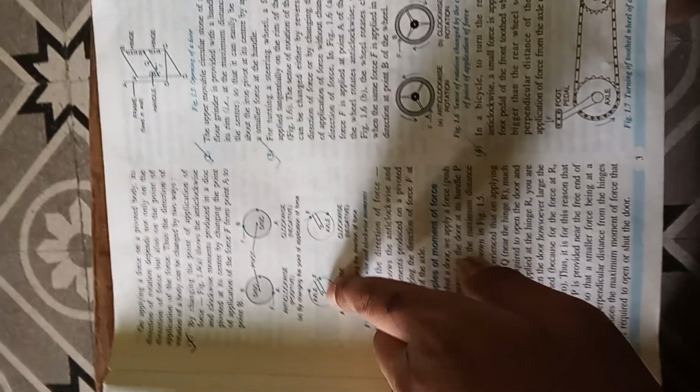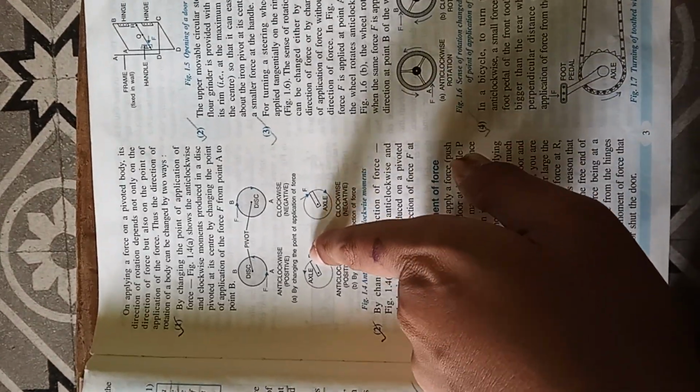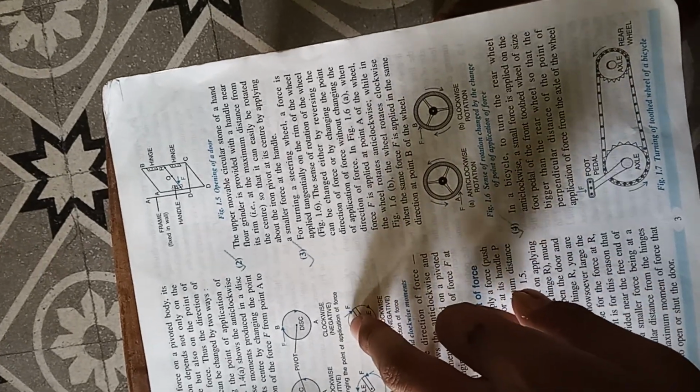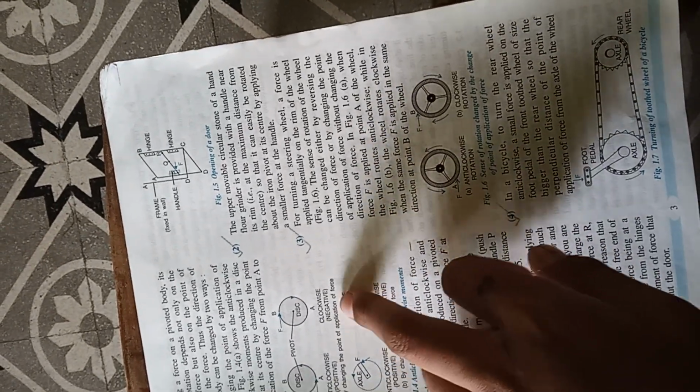See, the axle is here. If you give force on the axle here, it will always be anti-clockwise. Similarly for this one, you give force on the axle here, and it always goes anti-clockwise. These are the examples: open or shut the door example, hinge and all.